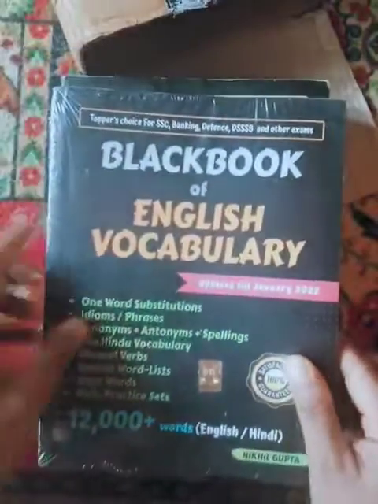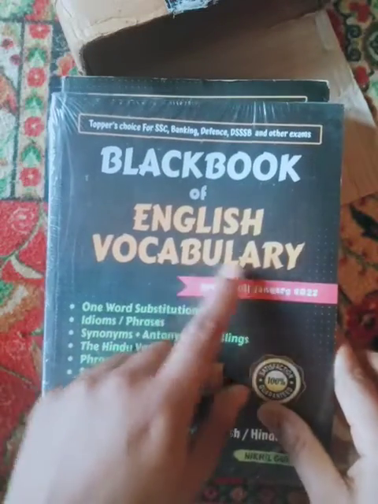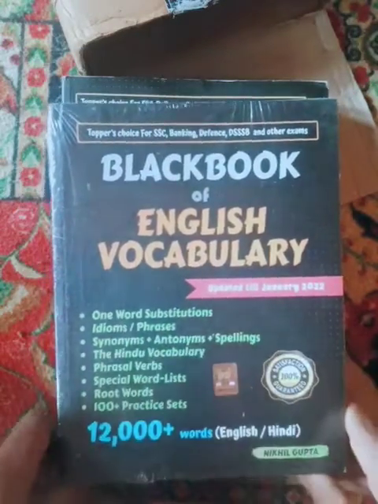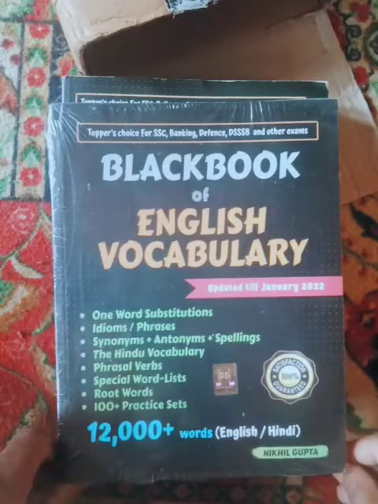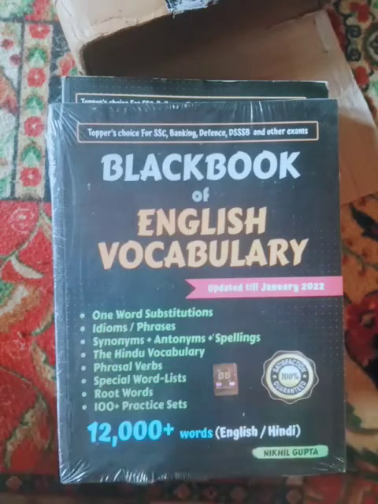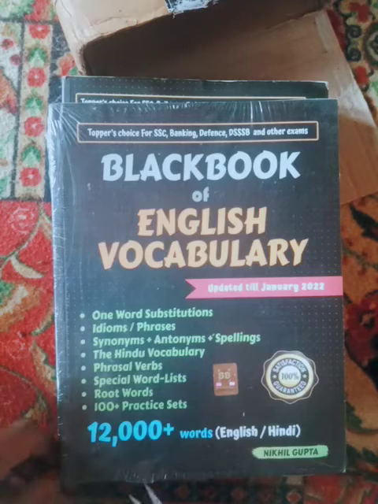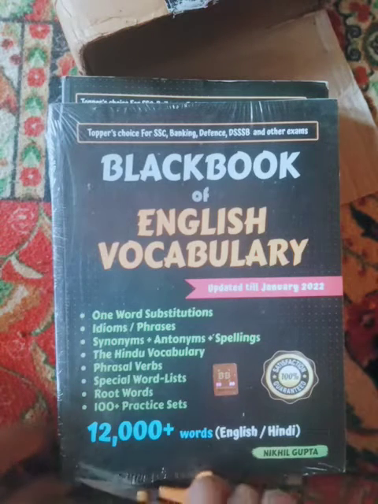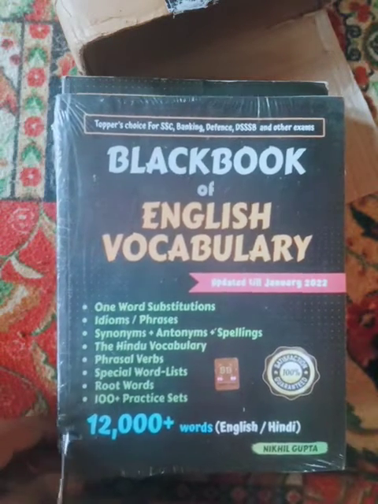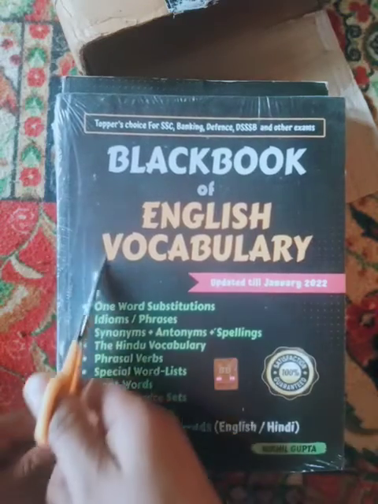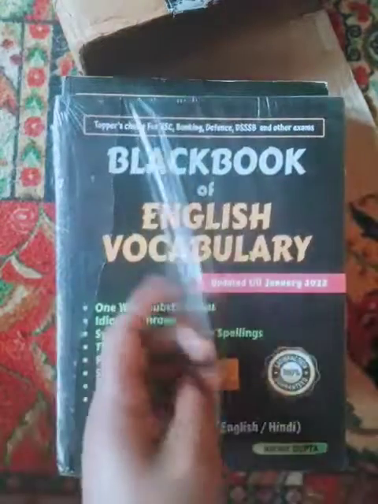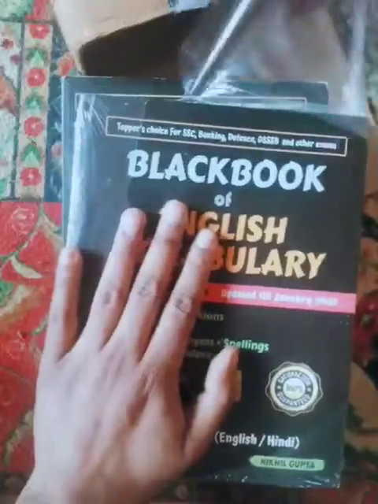Now the second one is Blackbook of English Vocab. The vocab, English portion, this is the related book. So first of all we cut it. This is the second book.